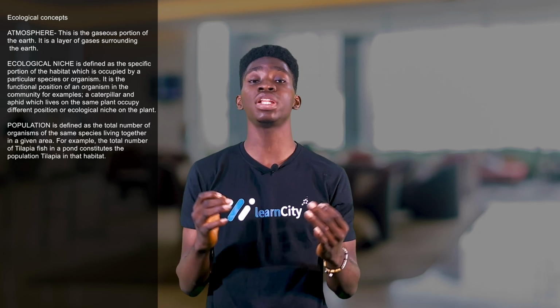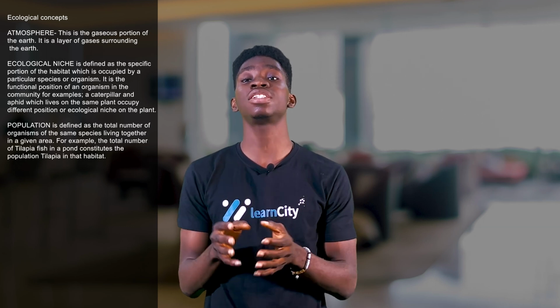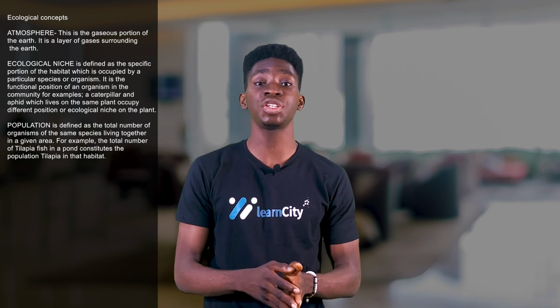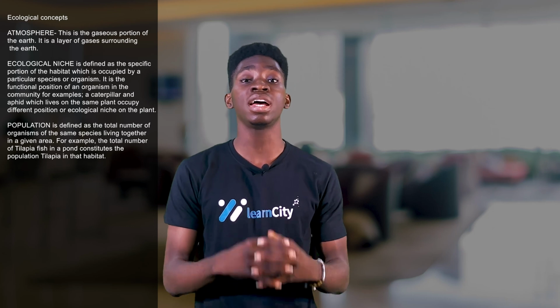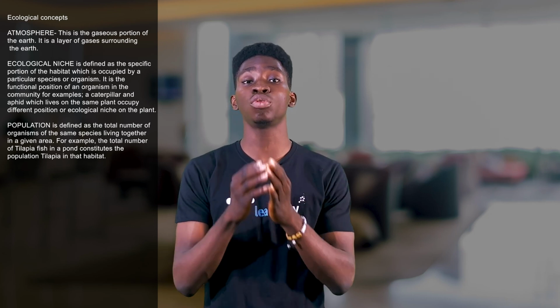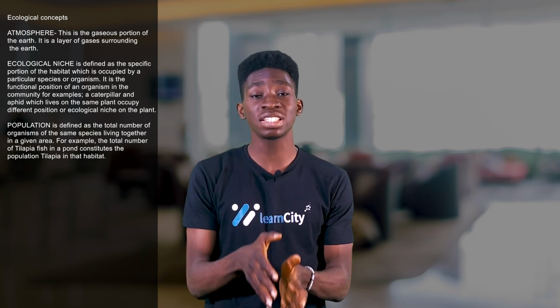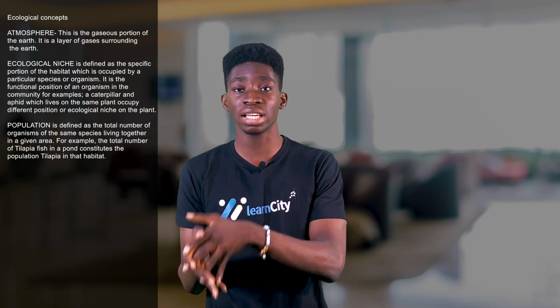Another concept is population. Population can be defined as the total number of organisms of the same species living together in a given area at a particular time. So that is population. The total number of organisms of the same species living together in a particular habitat or particular area at a particular time. For example, the total number of tilapia fish in a pond constitutes the population of the tilapia in that habitat.